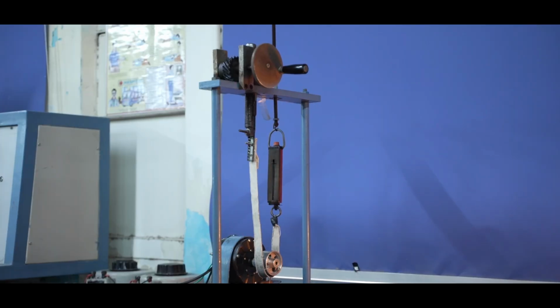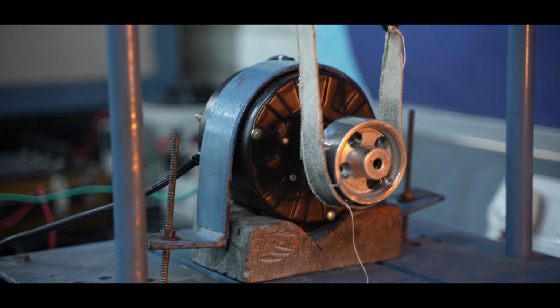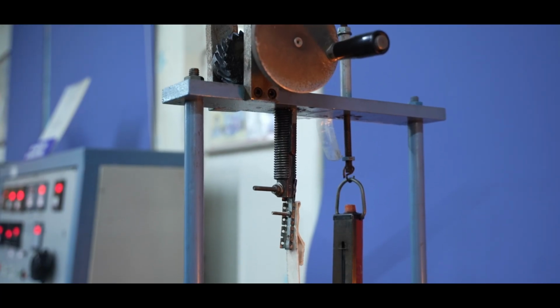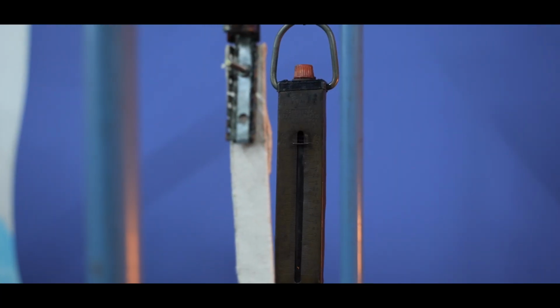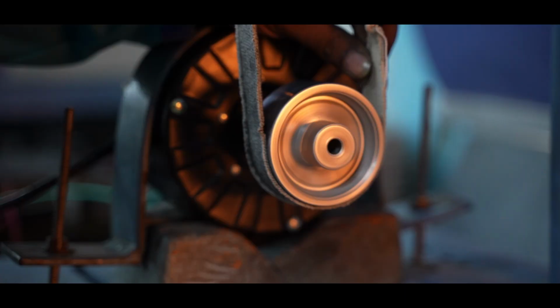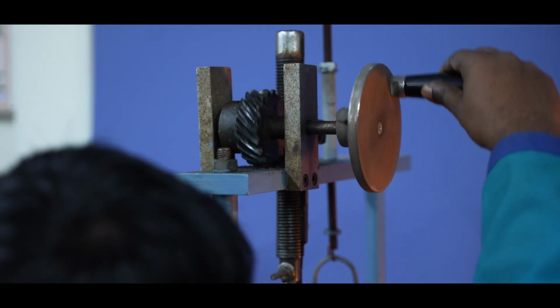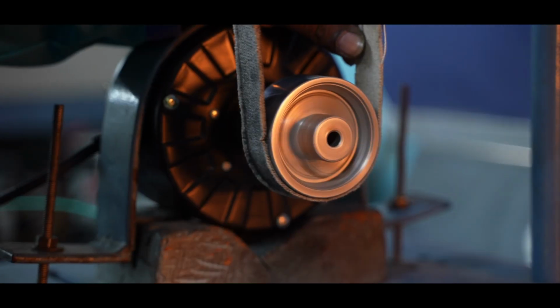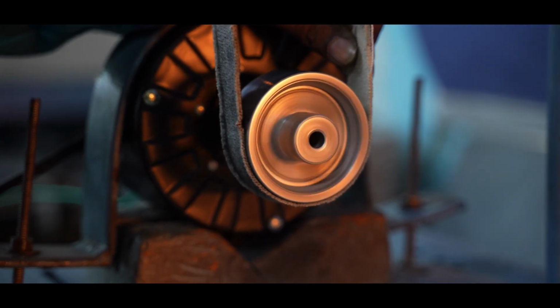Torque testing, Clause 12.1.1. Torque is the rotational force produced by the motor. Testing ensures the motor can handle various load conditions without failure. Three types of torque are measured. Pull-out torque, the maximum torque the motor generates before stalling. Breakaway torque, the torque needed to start the motor from a standstill. Pull-up torque, the minimum torque required as the motor accelerates to full speed.